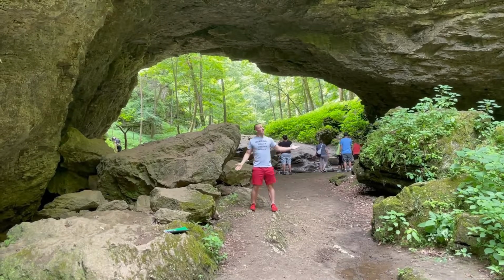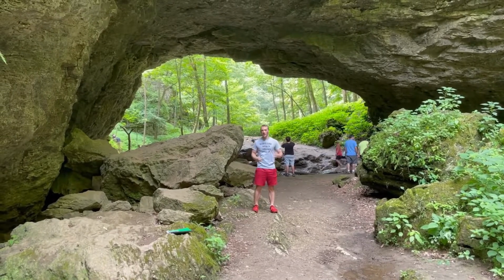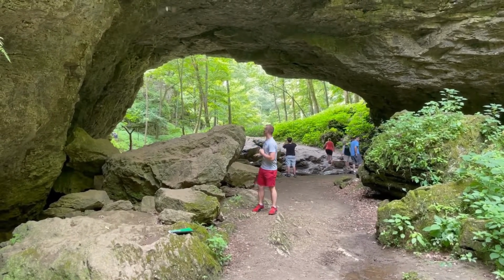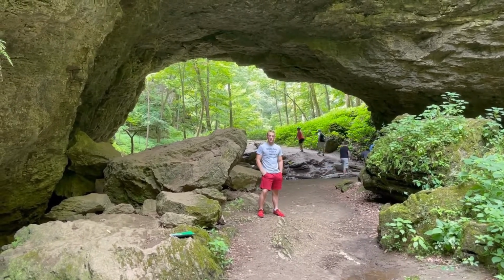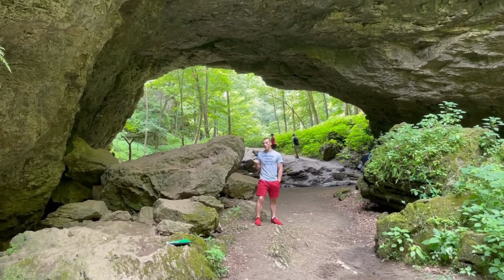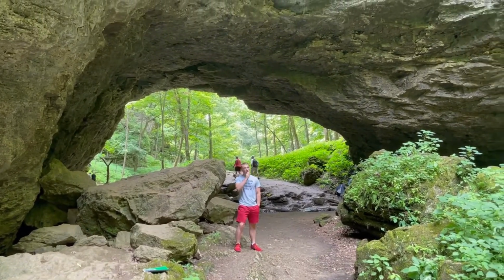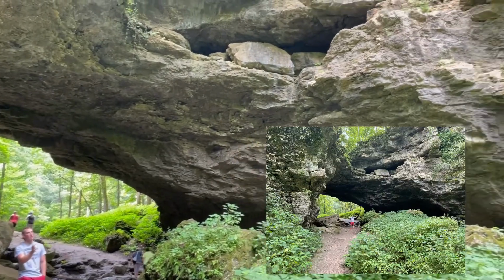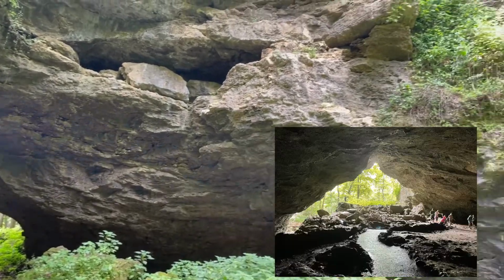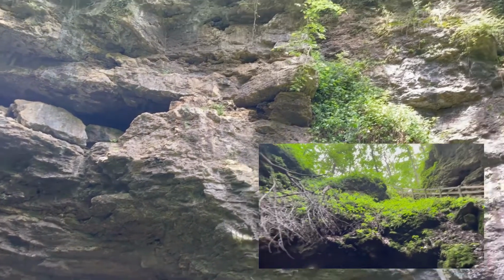So here we are in the Maquoketa Caves, one place where I'm proud to call home. The Maquoketa Caves are actually mostly limestone, and we'll be able to tell that here in just a second for sure. But looking around these caves, you can see the wonderful structures that made them, that being the erosion that takes place going through the limestone.